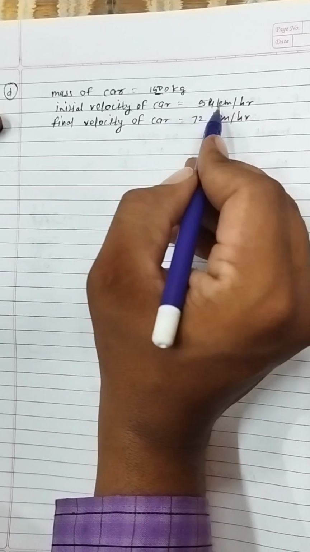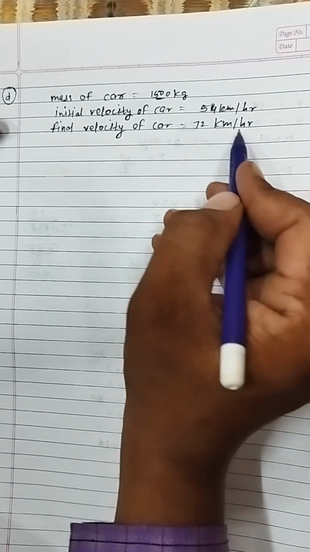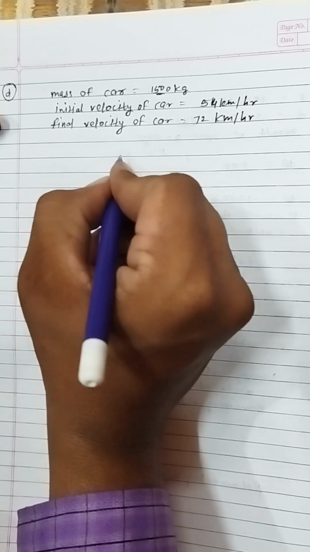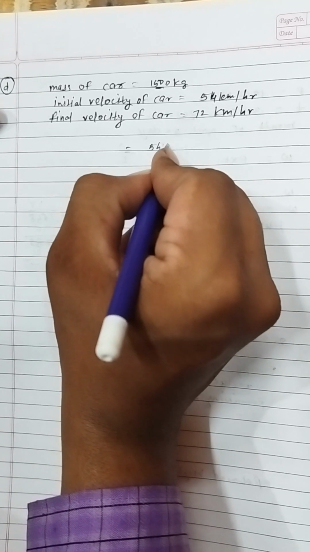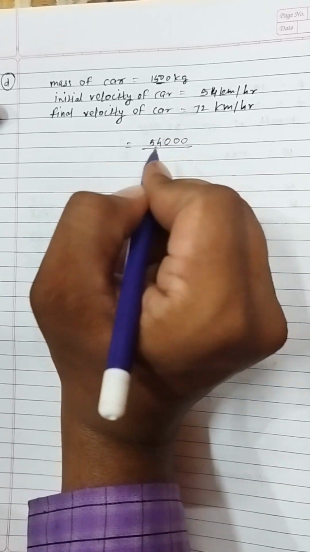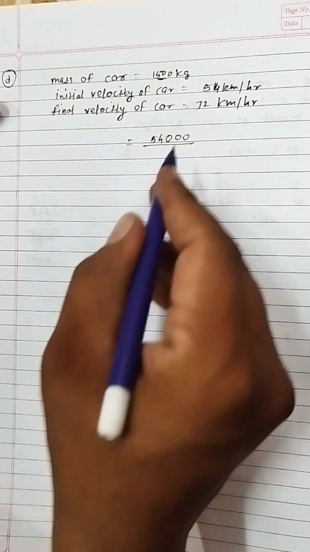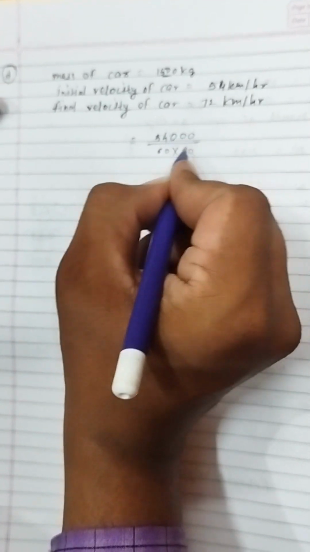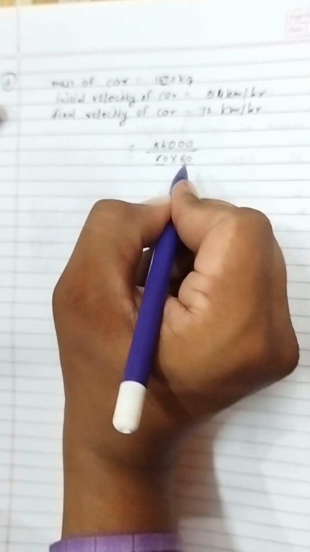The initial velocity of the car is given in km/h. We have to convert it into meter per second. So we know that 54 kilometers means how much? 54,000 meters. And then for seconds, there is 60 multiplied by 60, because 1 minute is equal to 60 seconds and within 1 hour there are 60 minutes.